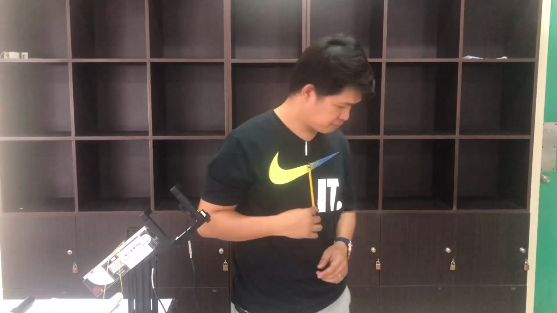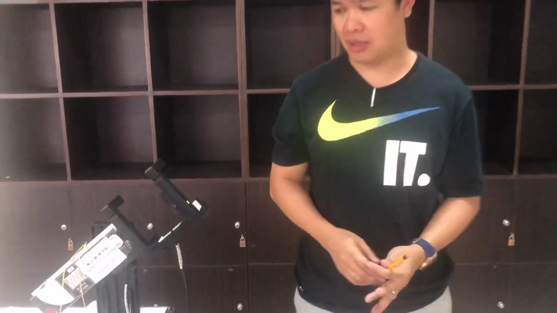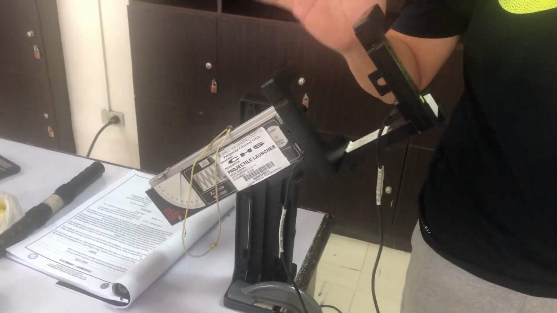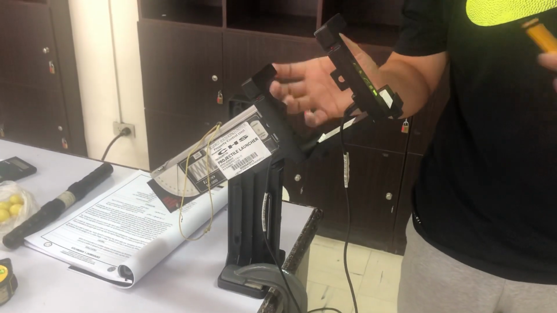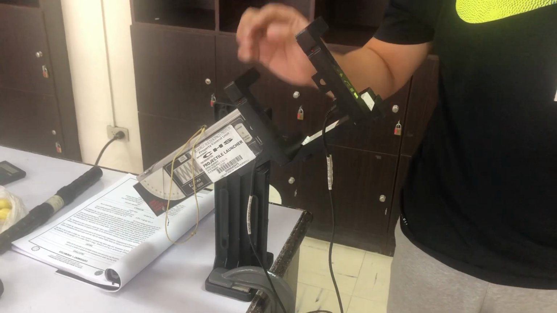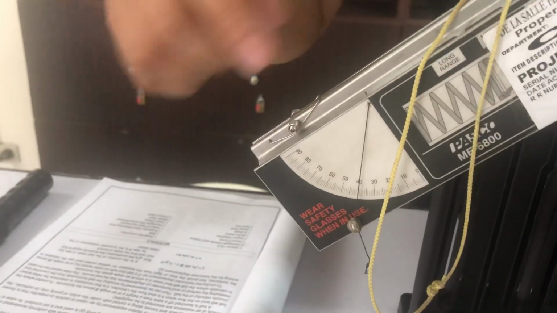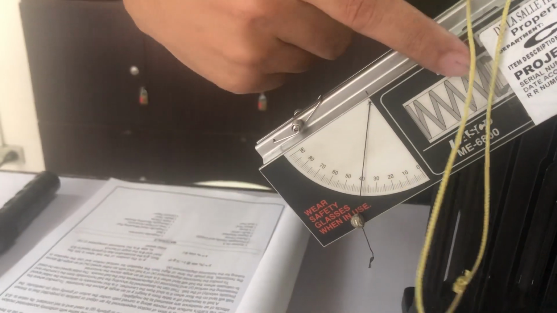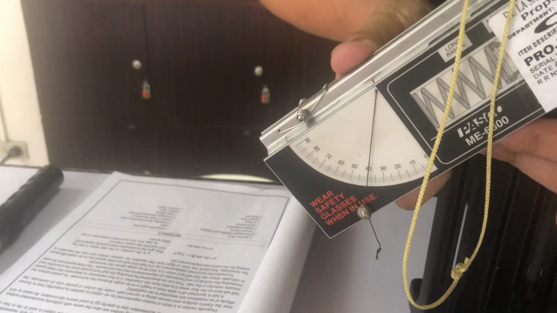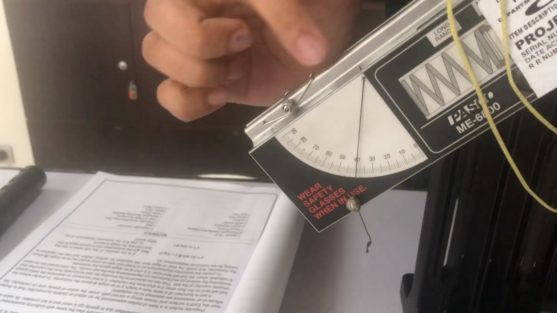In this projectile motion experiment, we'll be using this setup. This is called the projectile launcher. It is used to launch the projectile at any angle. The projectile launcher can be set to different angles, but in our experiment we'll be setting it to an angle from 30 to 60 degrees. In my case, I will be setting this to 40 degrees.